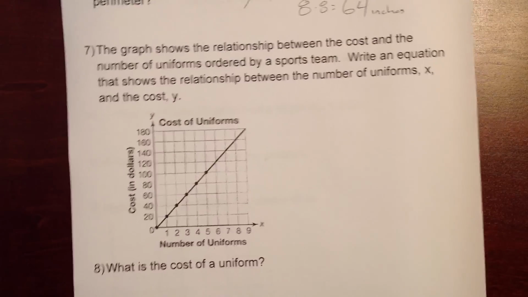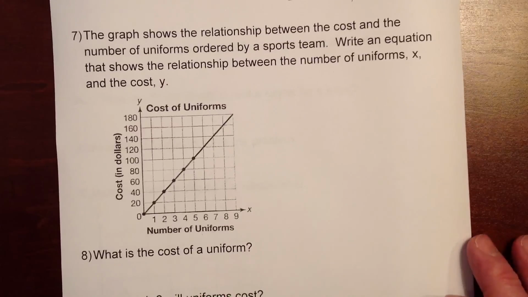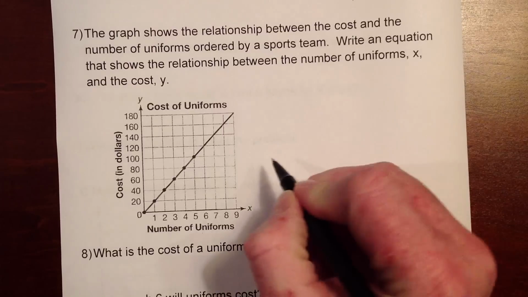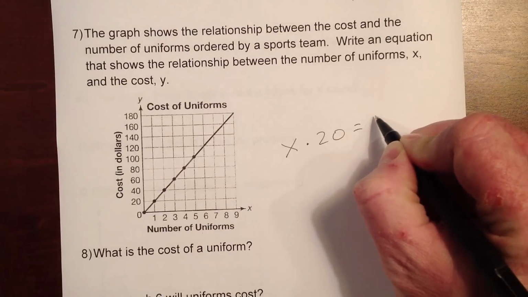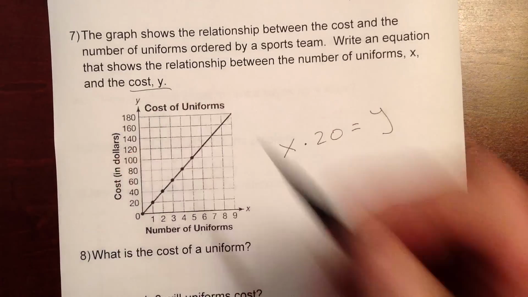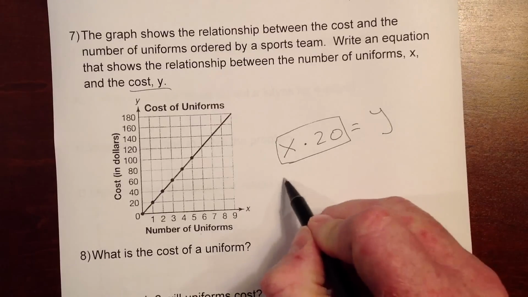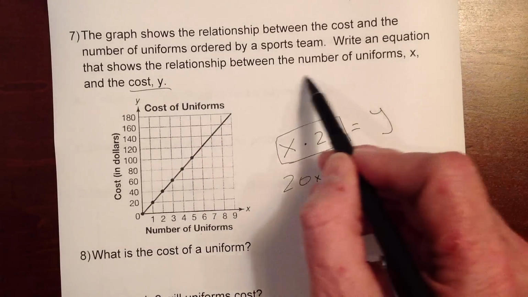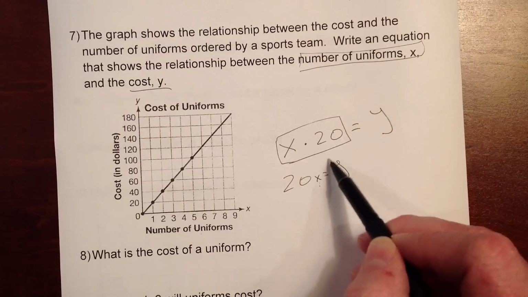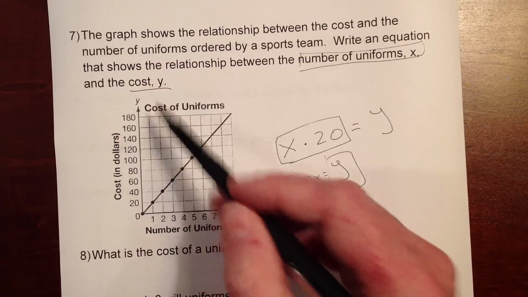So it says, write an equation to show the relationship between the number of uniforms, X, and the cost, Y. You can simply say the number of uniforms times 20 will equal the cost, which is Y. Is this right, though? No. You have to put 20x equals Y. $20 times the number of uniforms, X, equals Y, which is the cost. Now, if you plug any of these numbers into this equation right here, you will get the correct number.